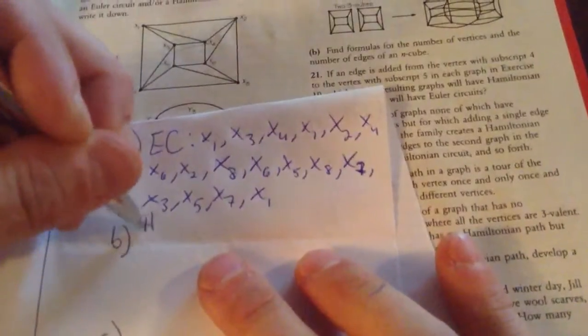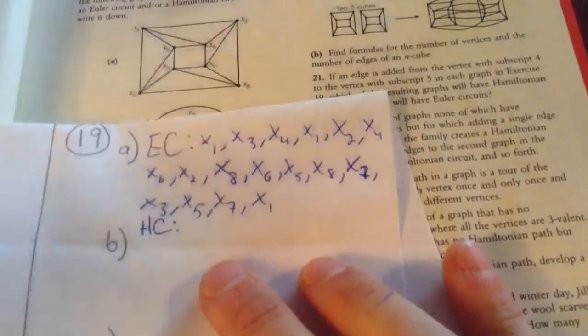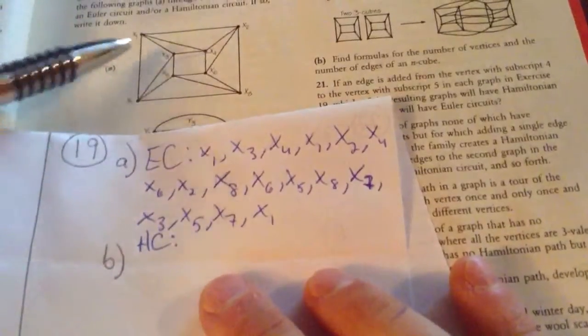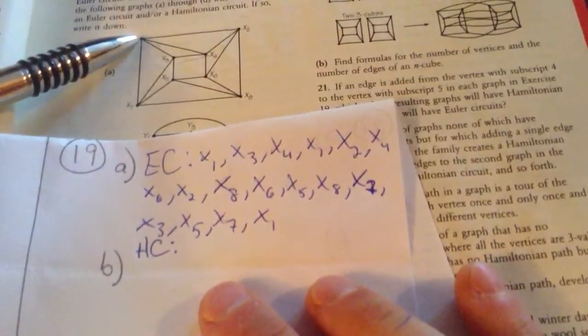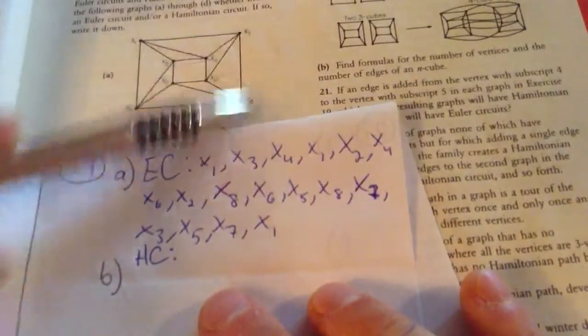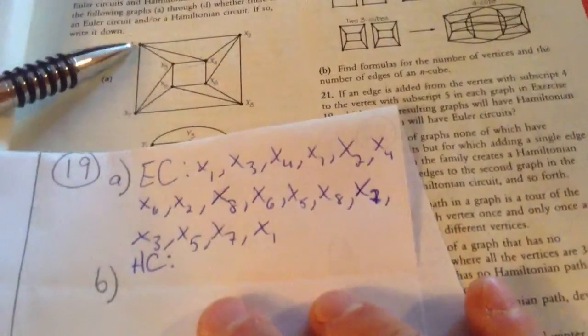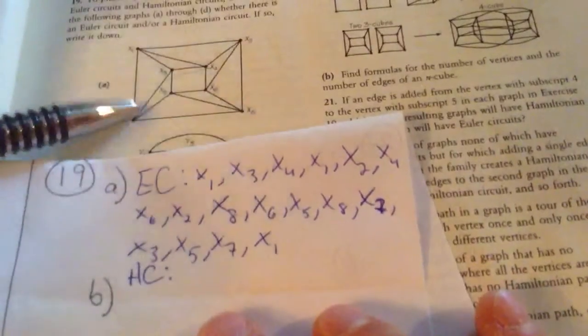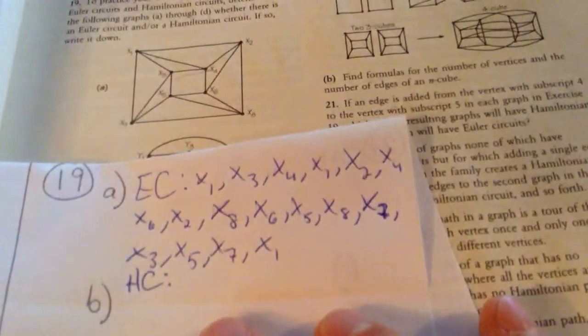Let's go ahead and look for a Hamilton circuit in there while I'm on part A. For a Hamilton circuit, I just have to touch every vertex. I would think X1, I'm just going to go in, finish those vertices, go down, finish these vertices, and then go back. You could also go all the way around here, go back out, and go all the way around. I'm sure there are other ones as well.